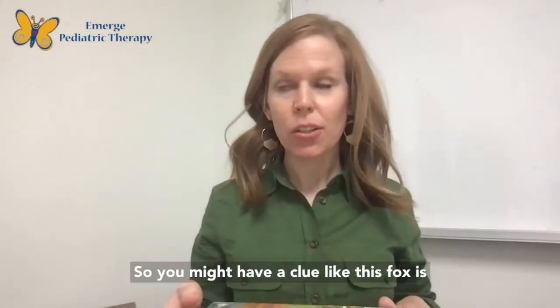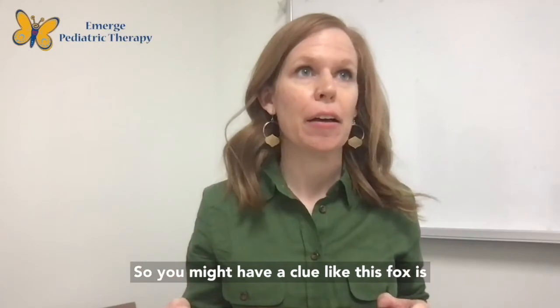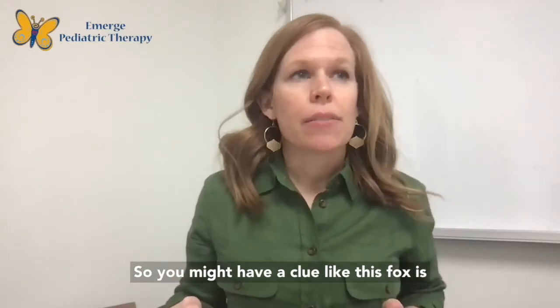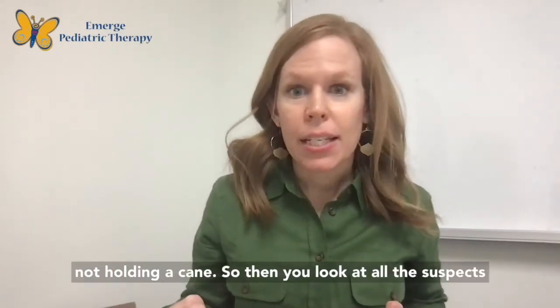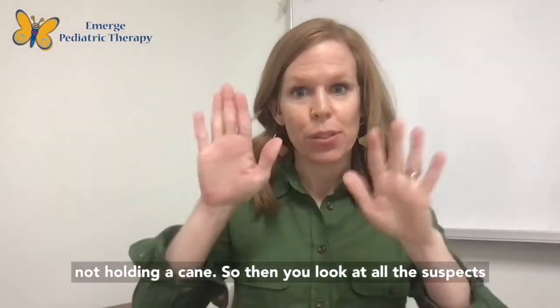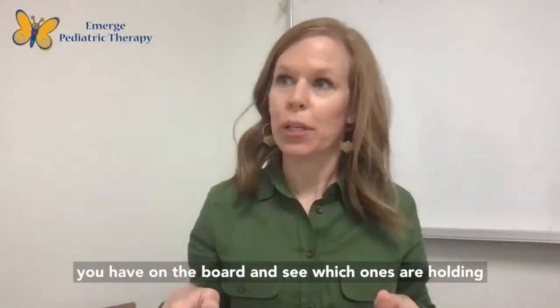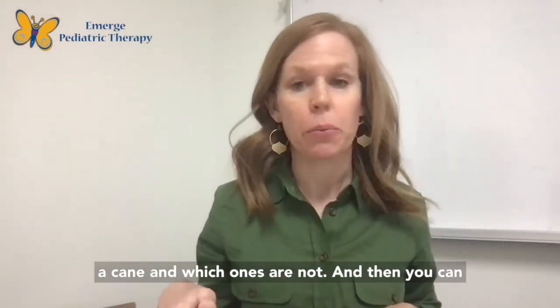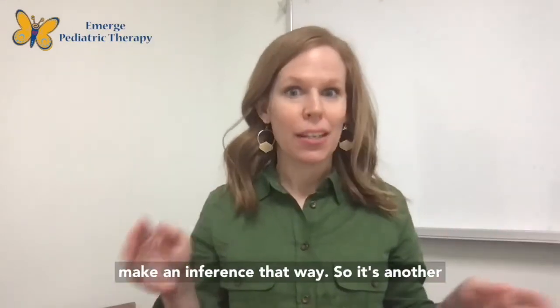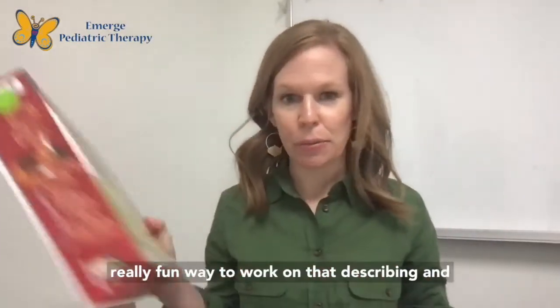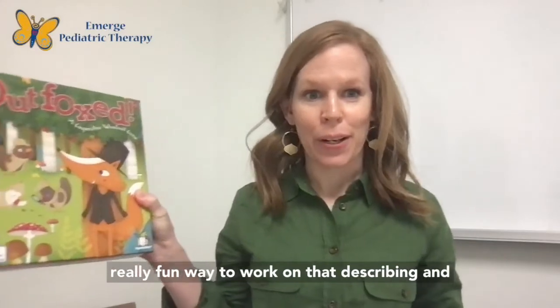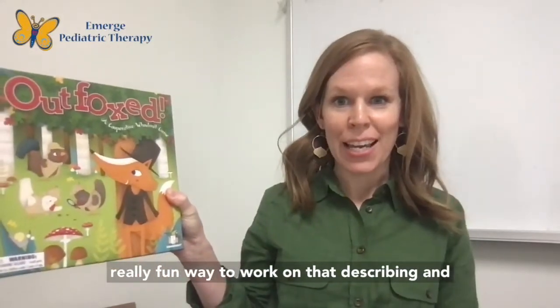So you might have a clue like this fox is not holding a cane. So then you look at all the suspects you have on the board and see which ones are holding a cane and which ones are not, and then you can make an inference that way. So it's another really fun way to work on that describing and guessing skill.